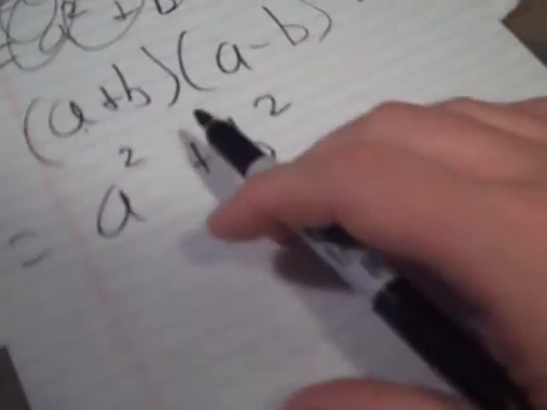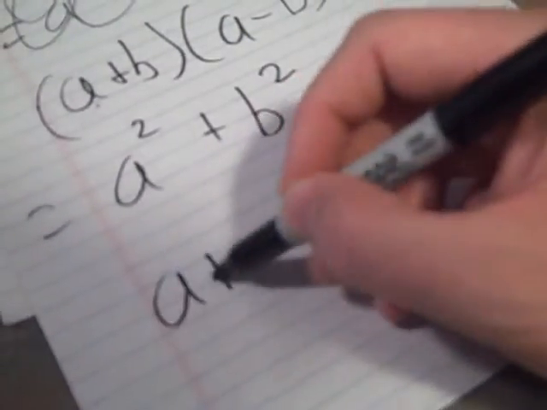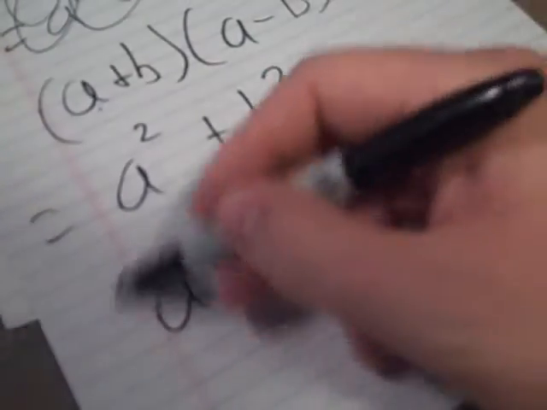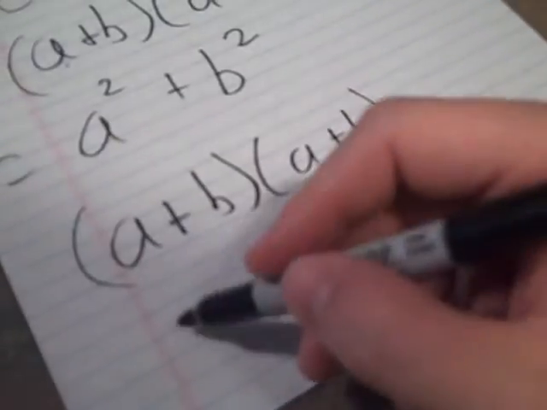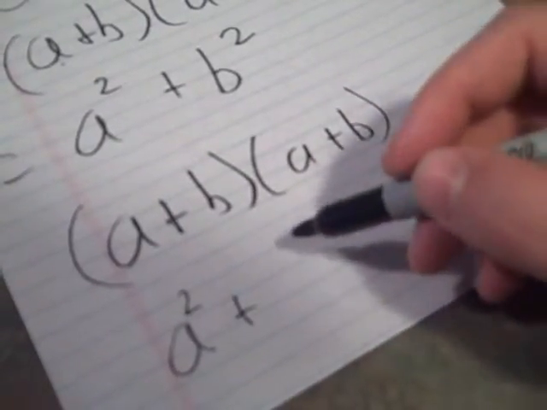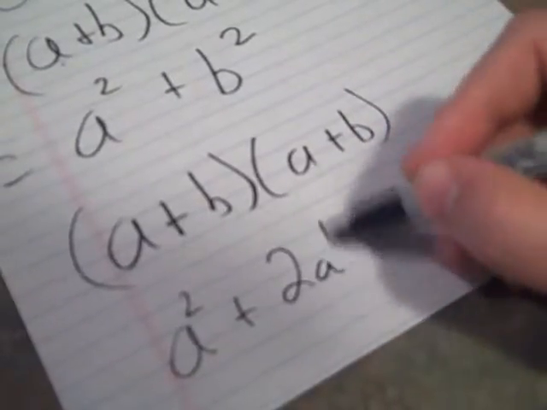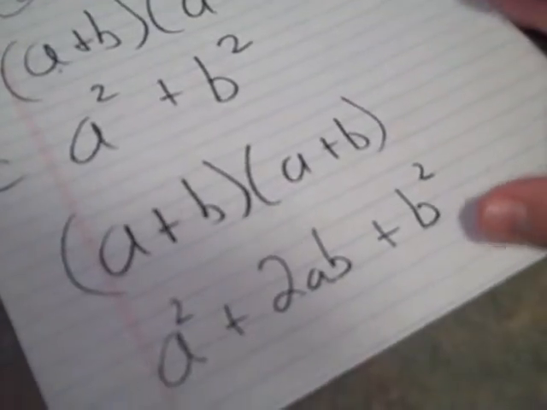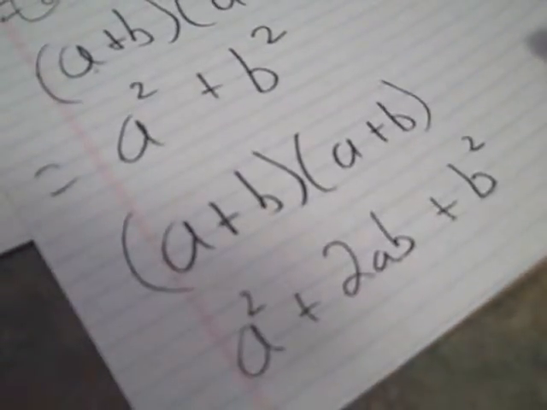Now, if we go back to the one I had up here, a plus b squared, then that's going to be a squared plus 2ab plus b squared. Let's do one more. I'll try to get a couple more here before I have to change to another video.